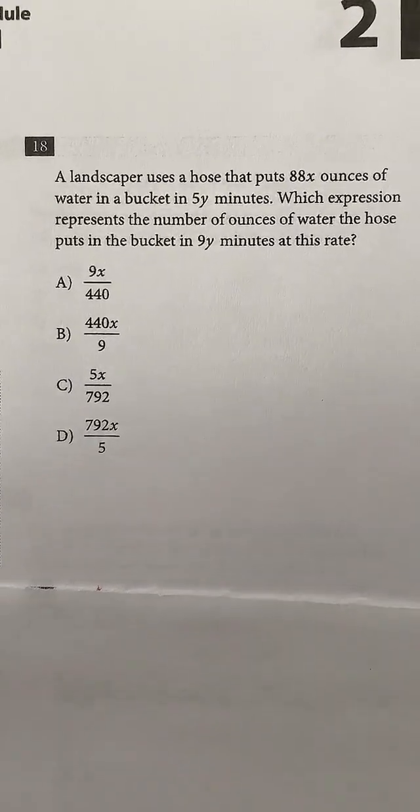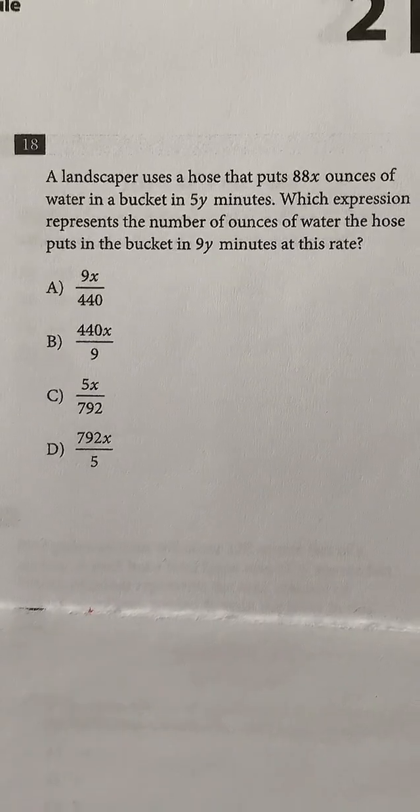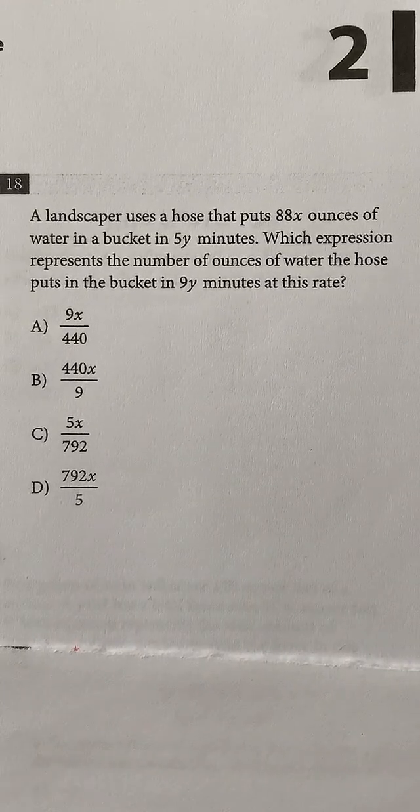All right, so for this one, a landscaper uses a hose that puts 88x ounces of water in a bucket in 5y minutes. Which expression represents the number of ounces of water the hose puts in the bucket in ny minutes at this rate? Is it A, B, C, or D?